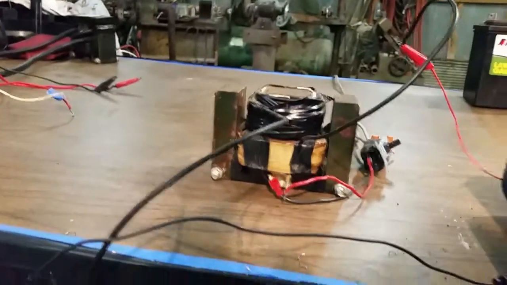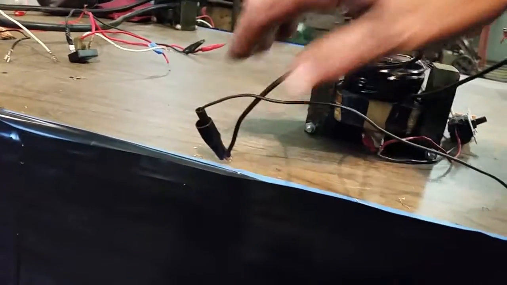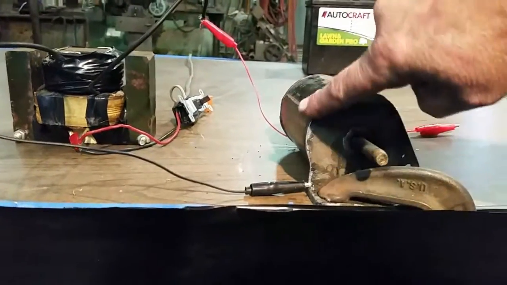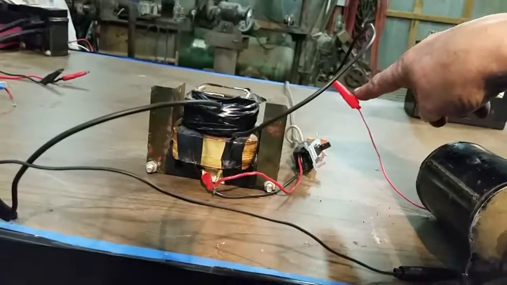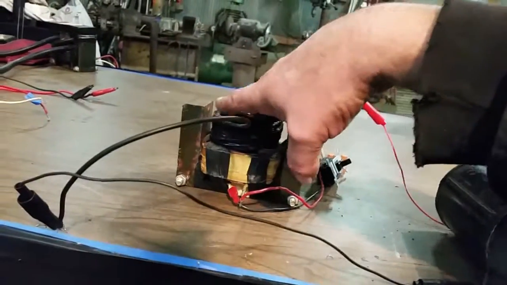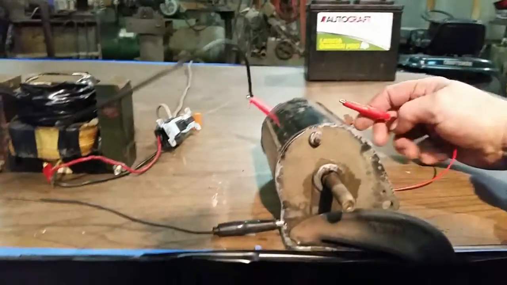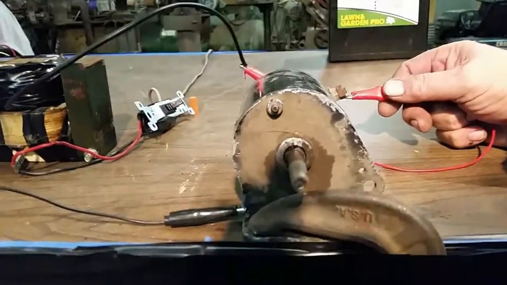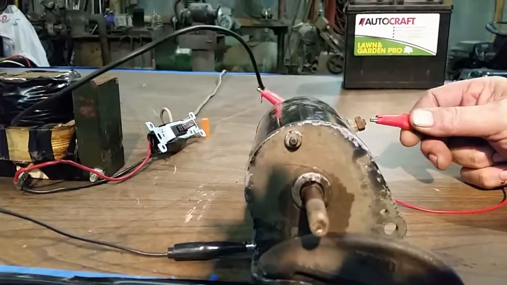Currently, I have one wire from the secondary hooked up to the ground of this 12-volt DC motor. I have the other wire hooked up to the other side of the transformer secondary coil, and I'm going to use it as the positive. Now I want you to see what happens. When I touch it, it won't spin, it just hums.